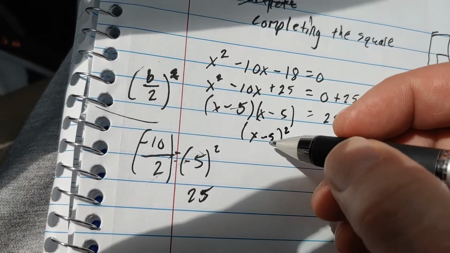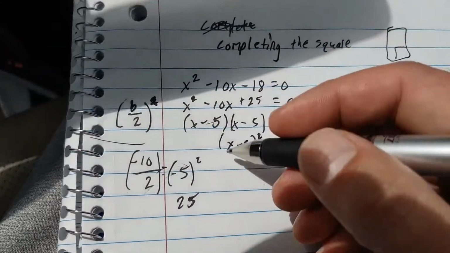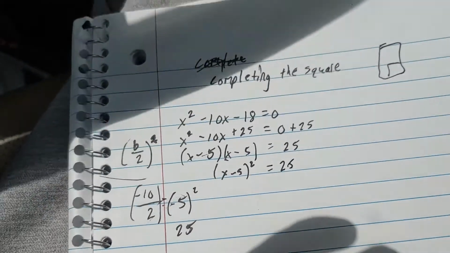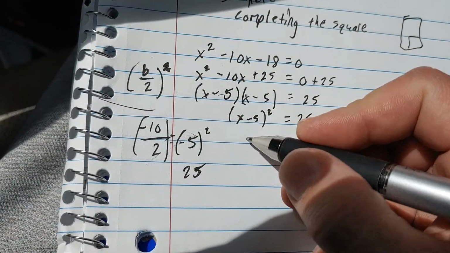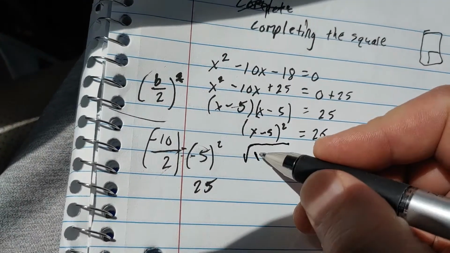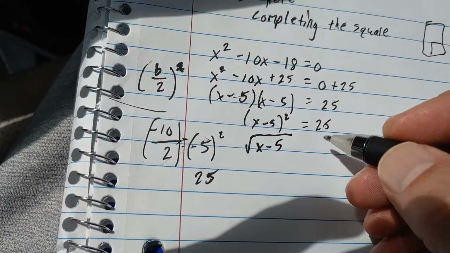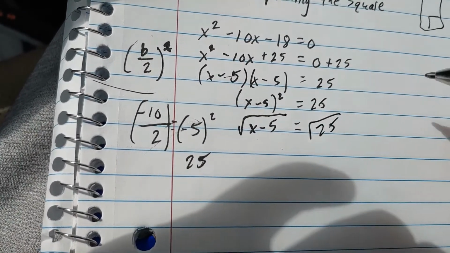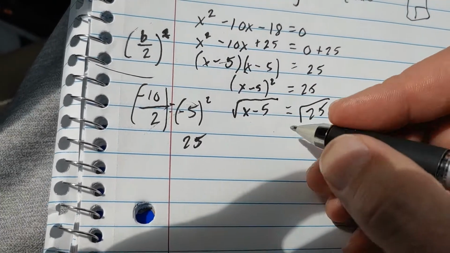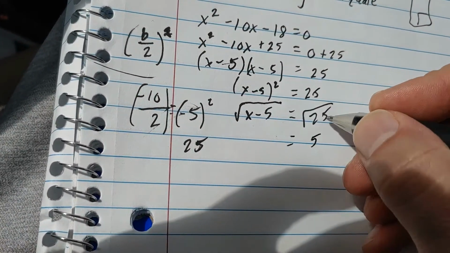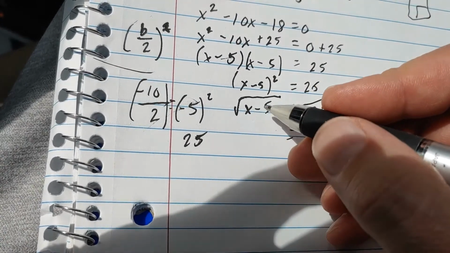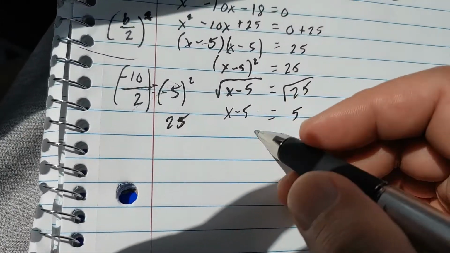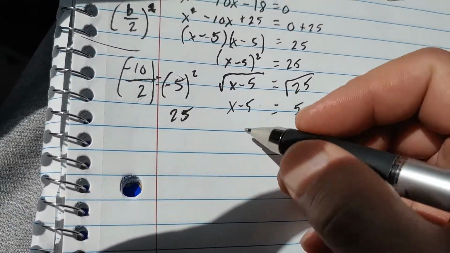This is the same thing as this. The next thing you want to do to get rid of the square is to do a square root. You see the wordplay? So you got to put the square root on both sides, because you do the same thing to both sides. This will equal 5, and this reduces down to x minus 5. It's just what you do.